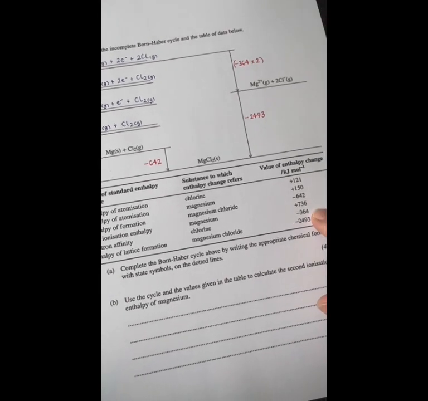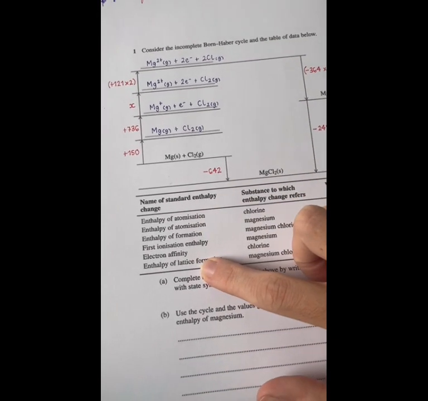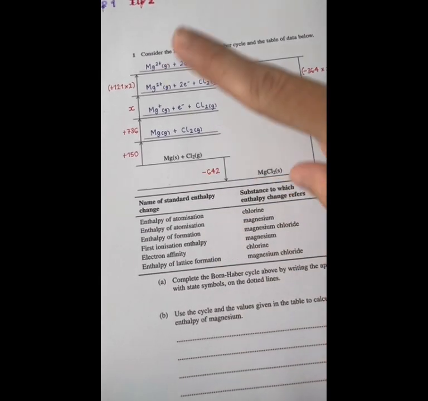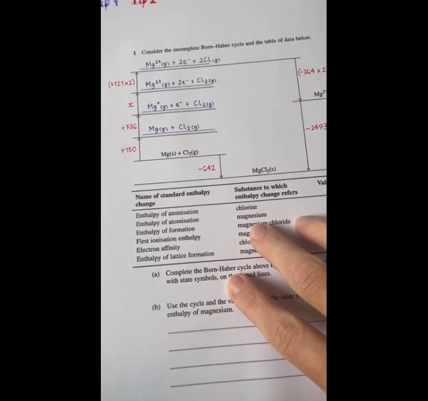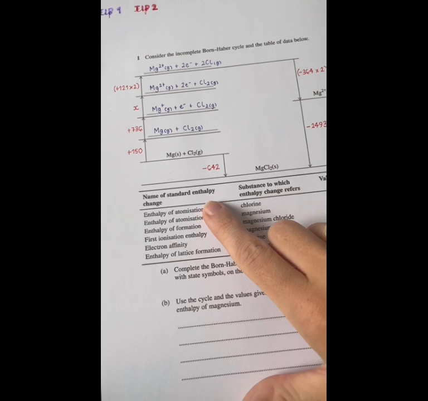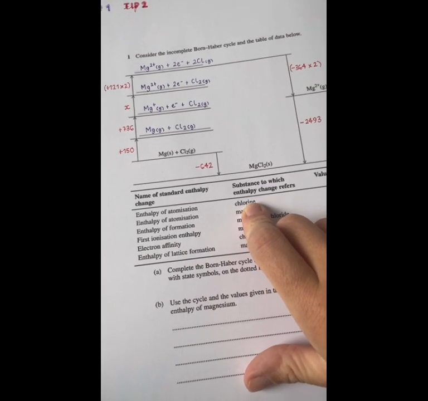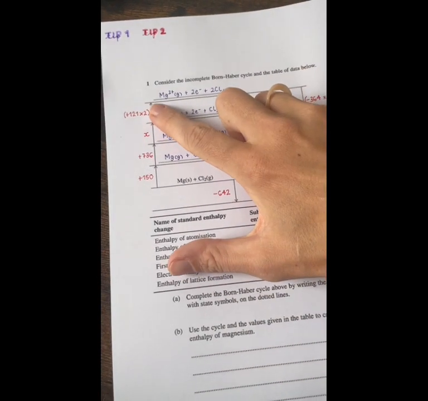But in order for us to add these numbers onto the Born Haber cycle, we need to know what all of these different processes are called, because they have listed them not in order, as in not each process in turn. They've put them in a completely random order, so you need to know where the enthalpy of atomization of chlorine is on our Born Haber cycle, which is up here.